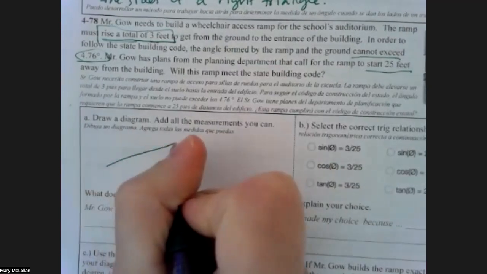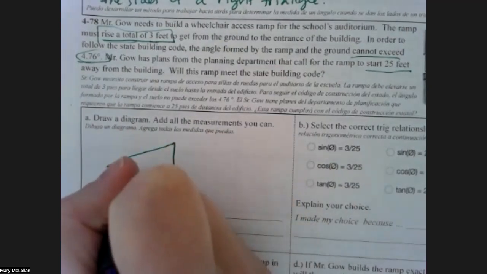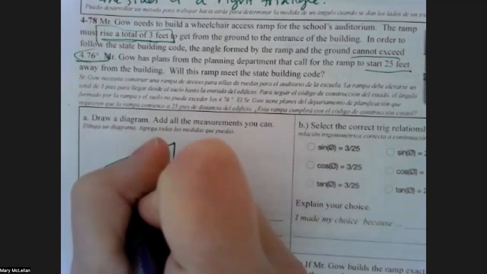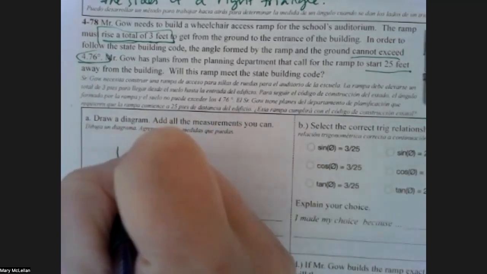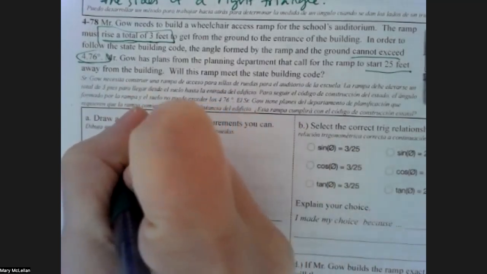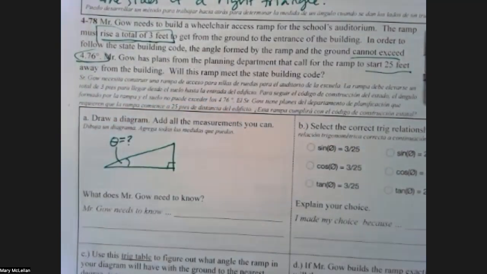Okay, well, anytime I have a problem that involves a story in geometry, I like to draw a picture of it so that I can organize my mind. Some of us have pictures in our minds and some of us don't, but we can all make drawings. Okay, so here's an angle. And we want this angle to be at most 4.76 degrees, but we don't know if it does that yet.